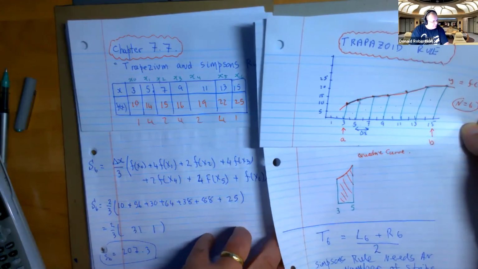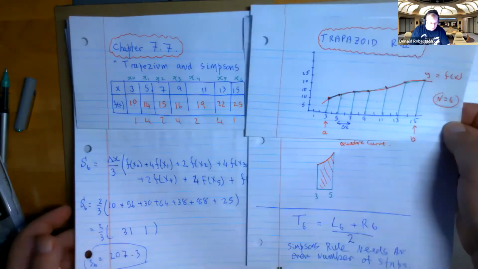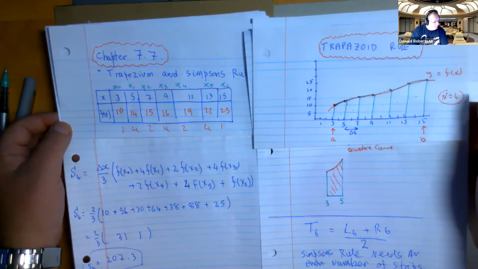Are we good? Last chance, any questions? I'm moving on. Well, wasn't that a nice short section? Not a sigma in sight, not an n goes to infinity. Here's a formula, plug the numbers in, you're good to go.